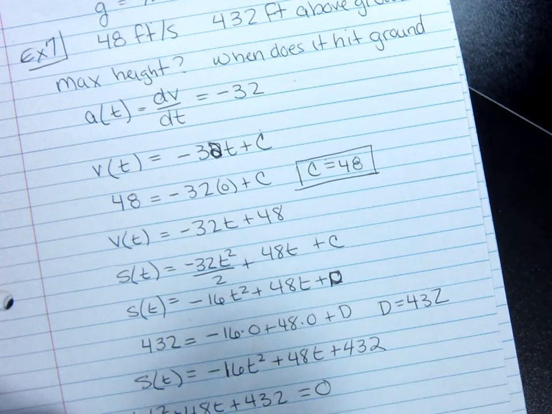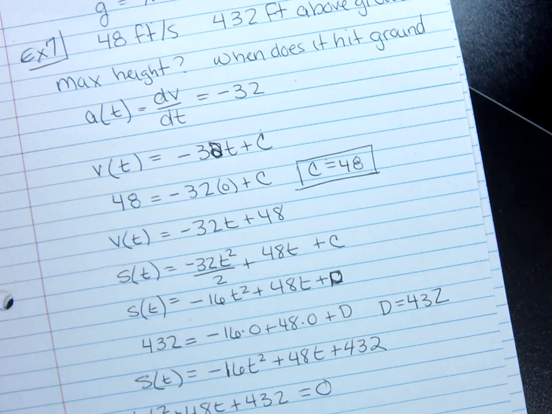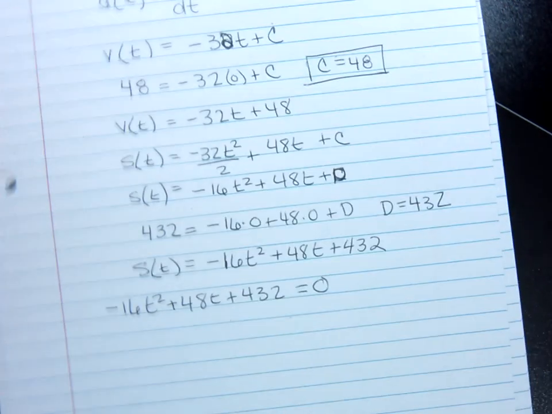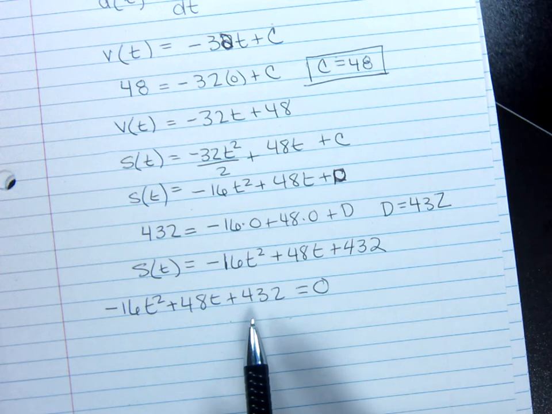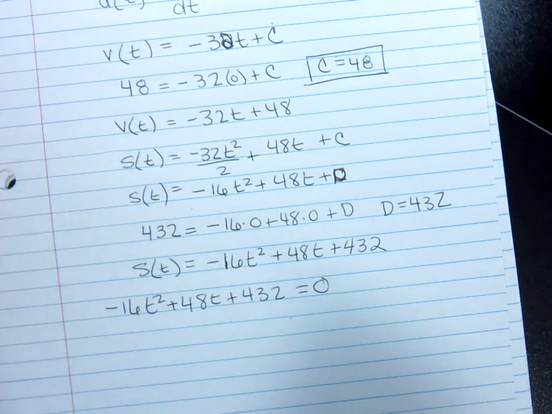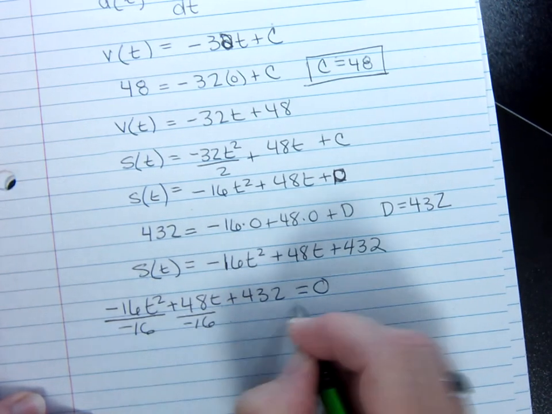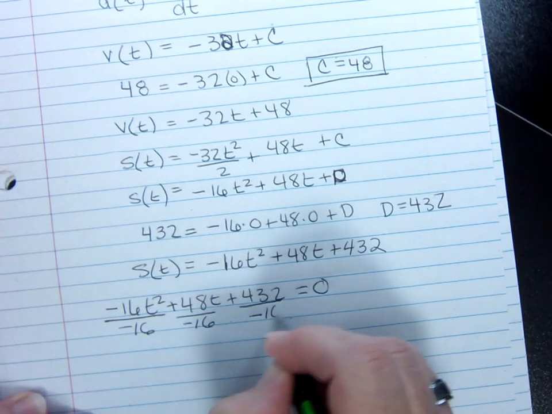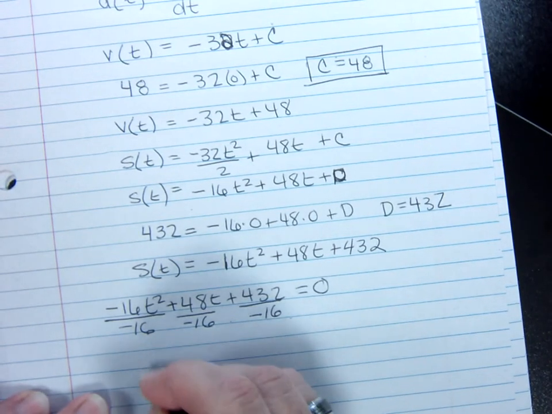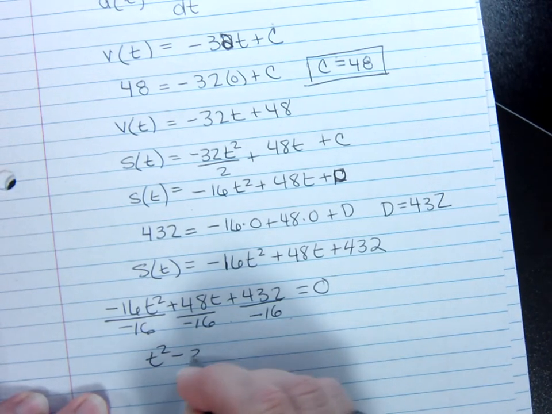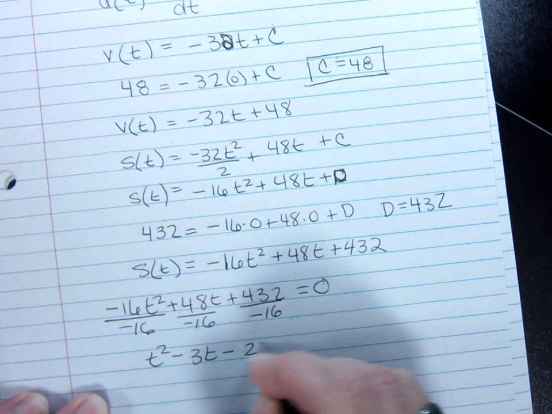I want to know when my position goes from 432 feet high to 0. Thank goodness I can simplify this by 16, and I have t squared minus 3t minus 27 equals 0.